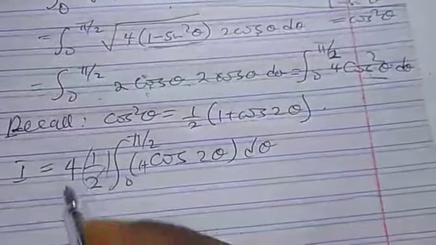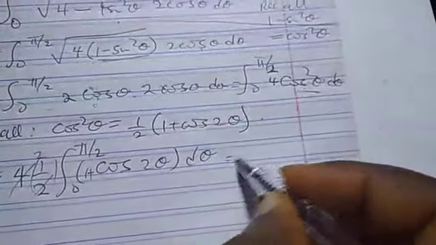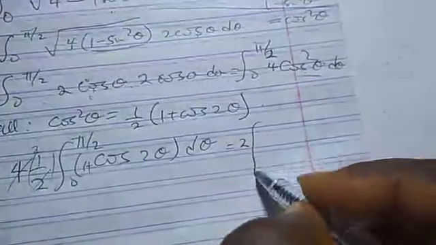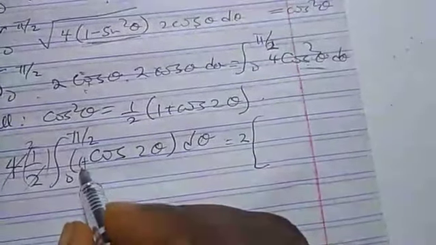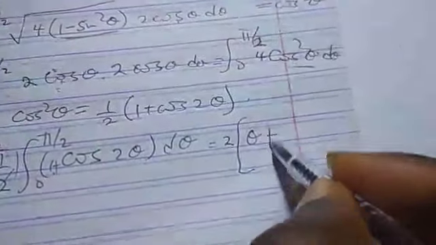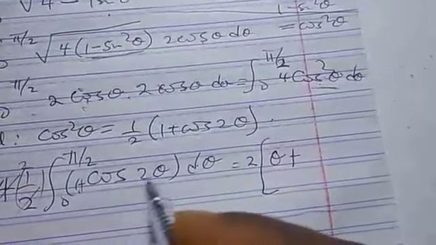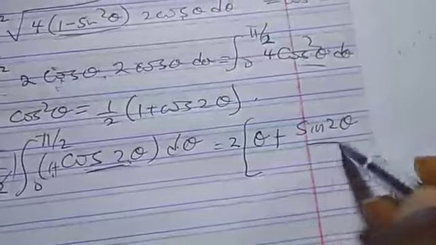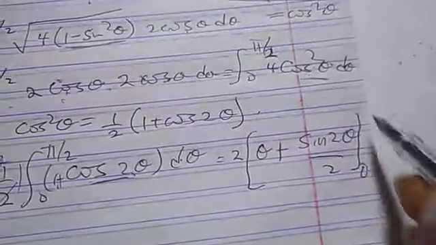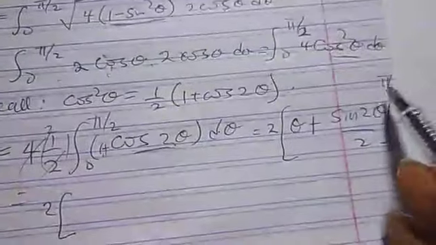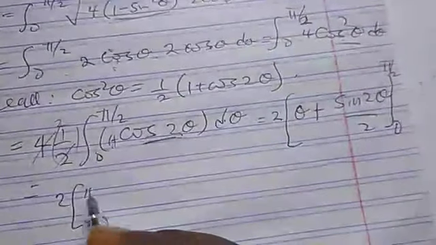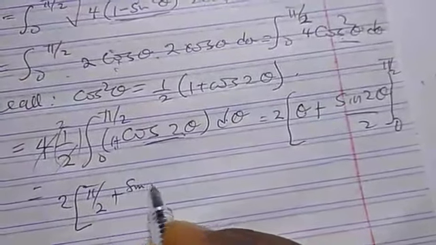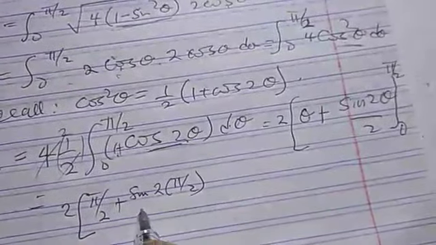So this cancels this. What we have left is 2 into, I can now integrate 1. If I integrate 1, I will have theta. We are not dealing with x, we are dealing with theta. If I integrate cos 2 theta, I will have sine 2 theta over 2. Then we put the boundary there, 0 to pi over 2. This is 2 into, anywhere I see theta, I'll put pi over 2. This is pi over 2 plus sine 2 into pi over 2 over 2.